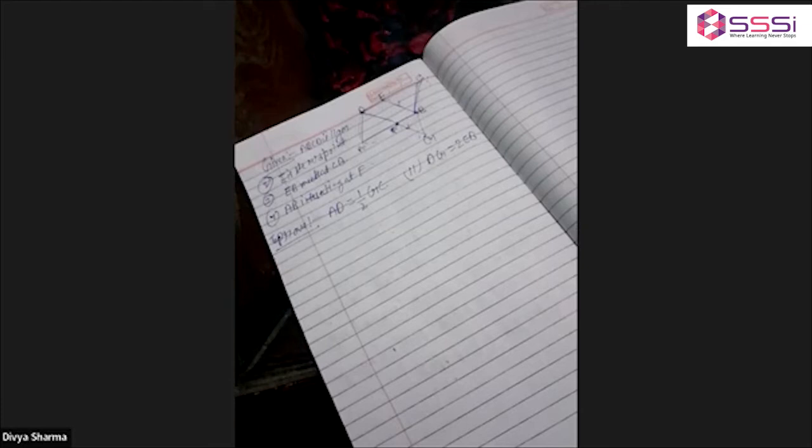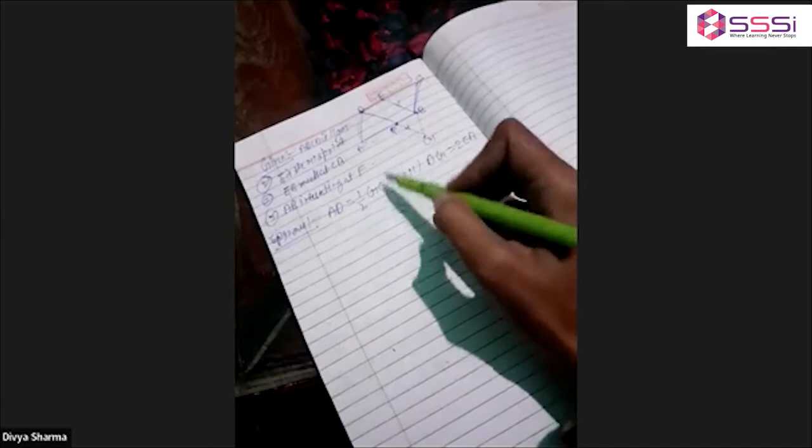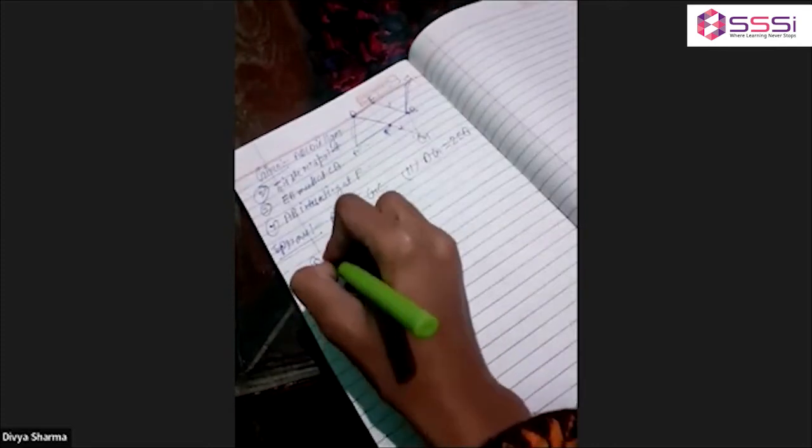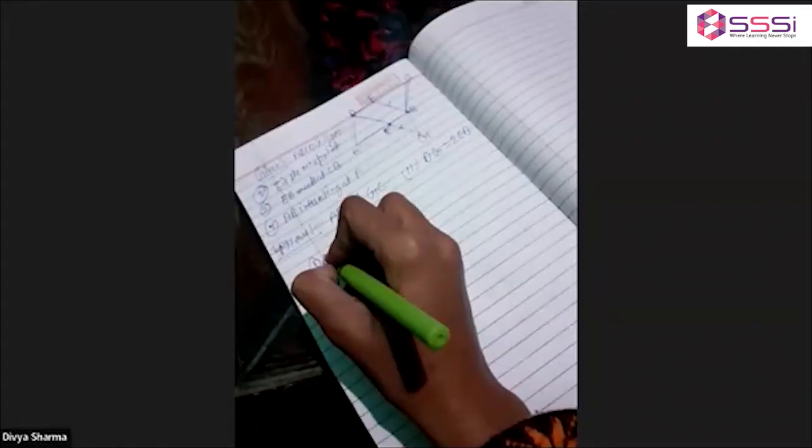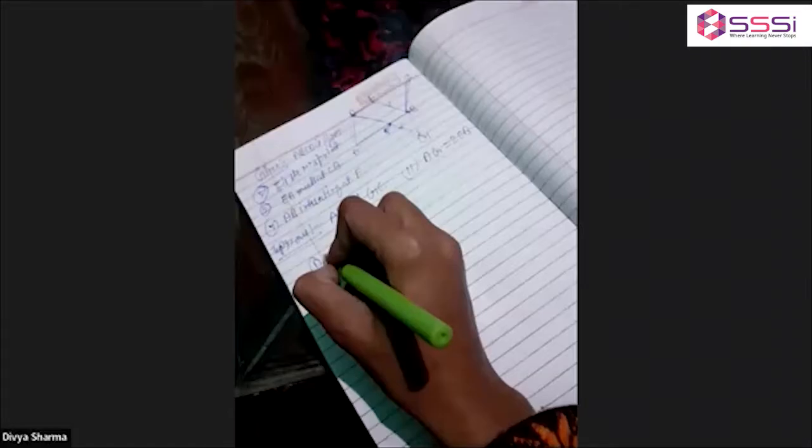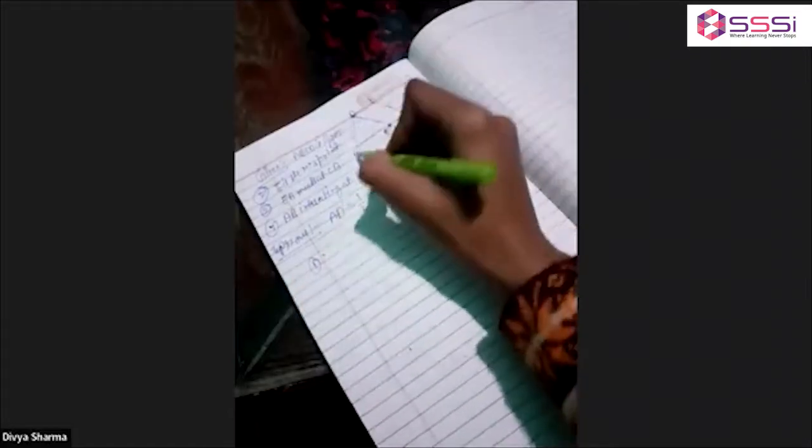So firstly, how can we prove that? Which side will we take to prove AD is half of GC? AD is half of GC. How can we prove it? Through the midpoint theorem. Okay, midpoint theorem. Firstly, what will we take here? AD is parallel to GC. Yes, AD is parallel to GC.